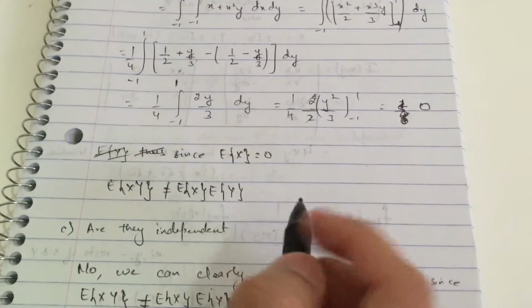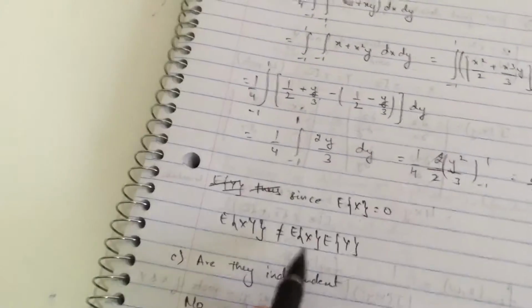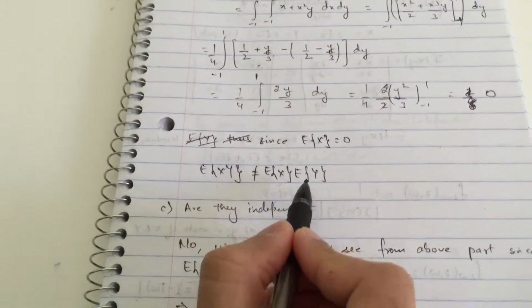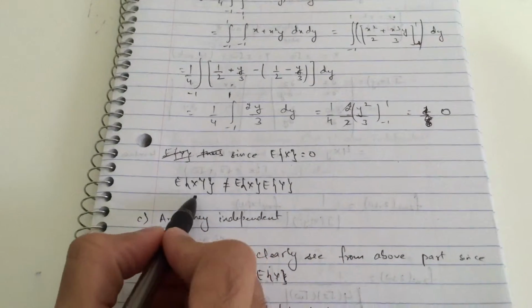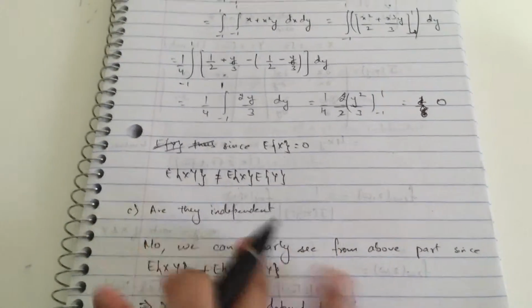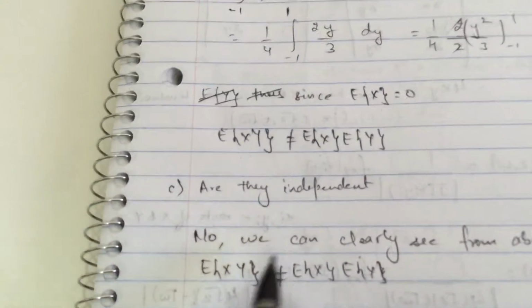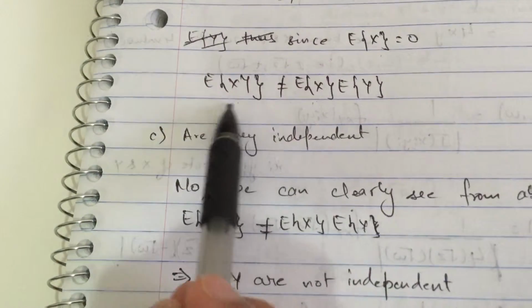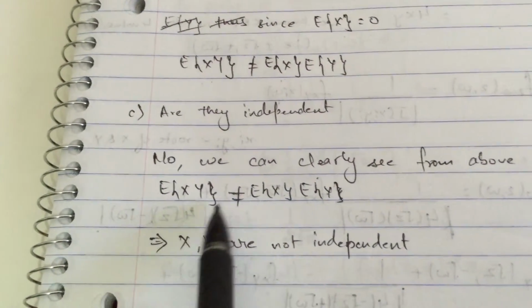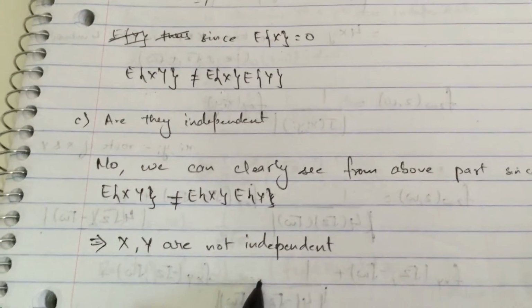So we can clearly see that when expectation of x is 0, expectation of xy cannot be equal to expectation of x into expectation of y, since expectation of xy is a non-zero term and anything multiplied by 0 will become 0. For the C part, we have to find whether they are independent. From the above part, expectation of xy is not equal to expectation of x into expectation of y, so x and y are not independent.